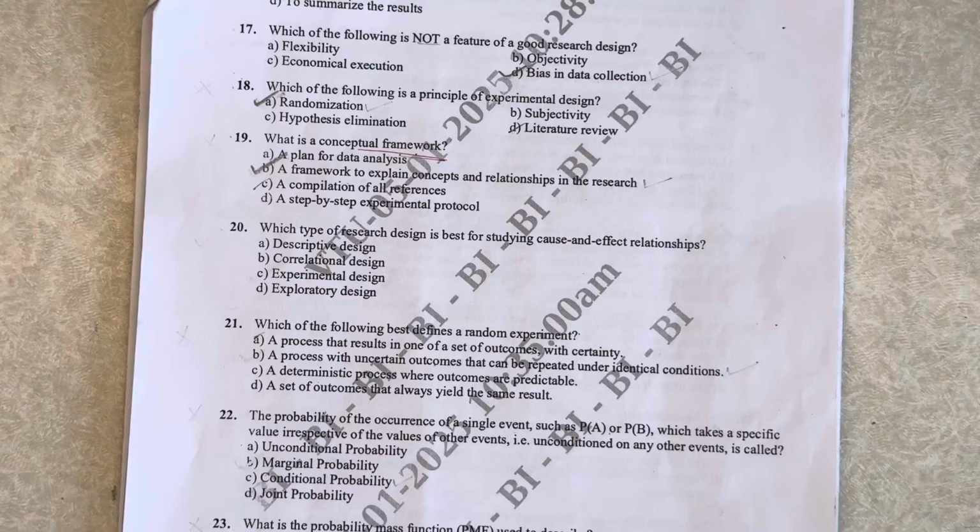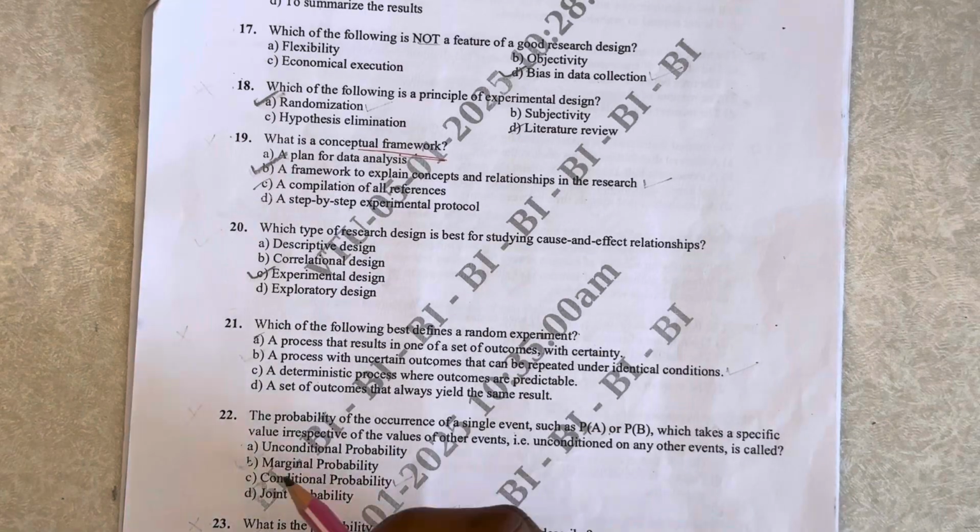Question 20. Which type of research design is best for studying cause and effect relationship? The answer is experimental design, as experimental design is ideal for determining cause and effect relationship as it controls external variables. Question 21. Which of the following best defines a random experiment? Random experiments yield unpredictable outcomes despite identical conditions, for example rolling dice, flipping a coin. So the answer here is B.